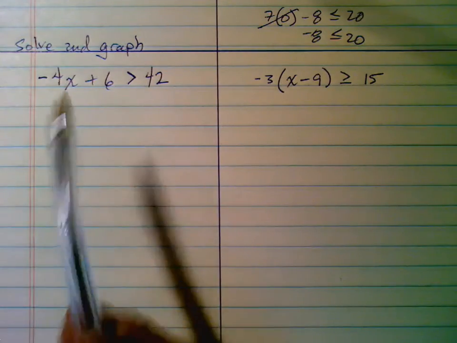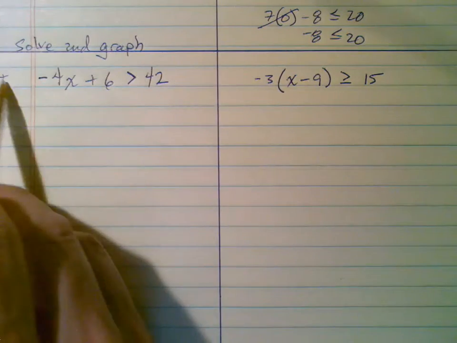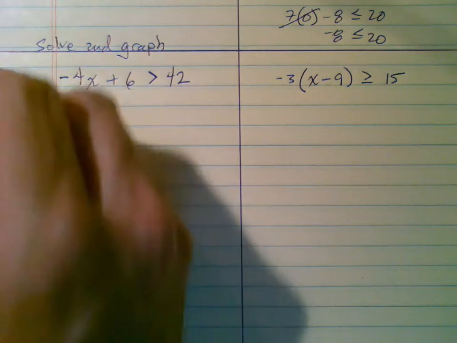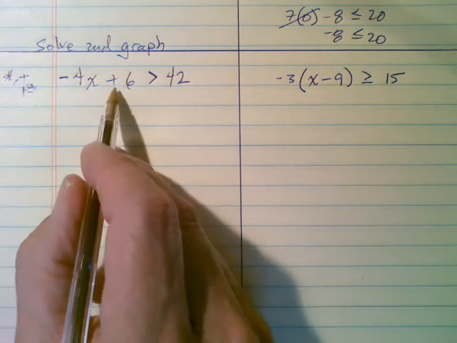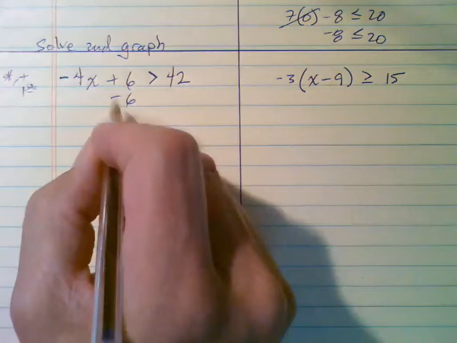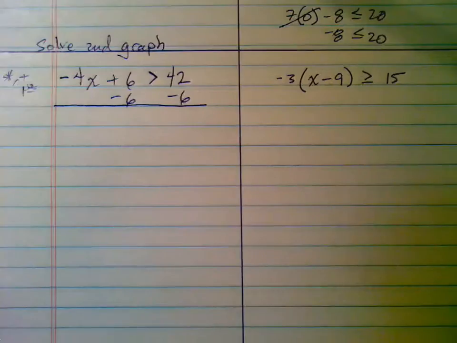So it looks like there's two things happening. I'm multiplying, right? That's multiplying. And I'm also adding. So those are the two things I have to undo. I have to undo the multiplying and the adding. I'm going to undo the adding first. So how do I undo adding 6? Well, I subtract 6. If I subtract 6 from this side, I have to subtract 6 from this side. And I can do that.